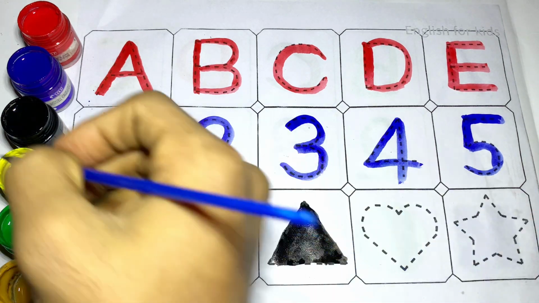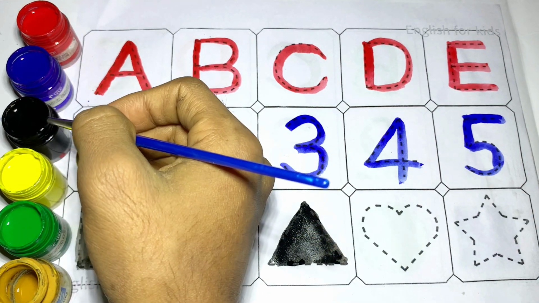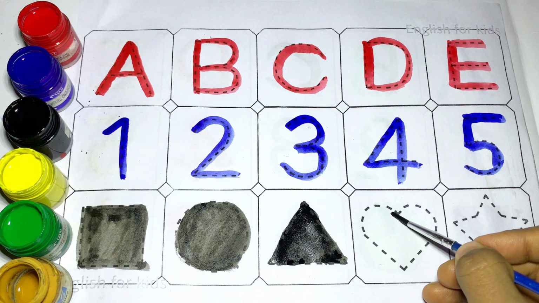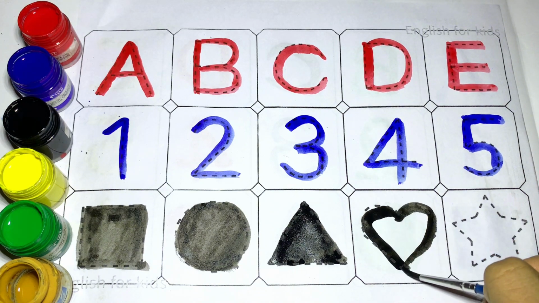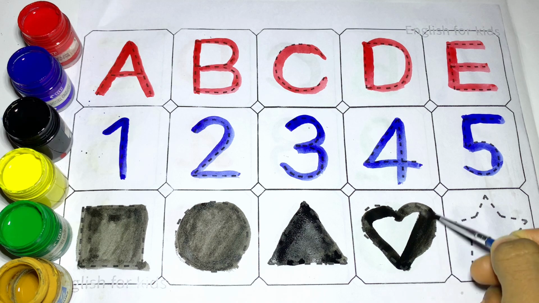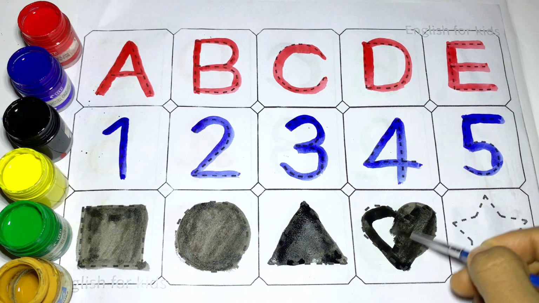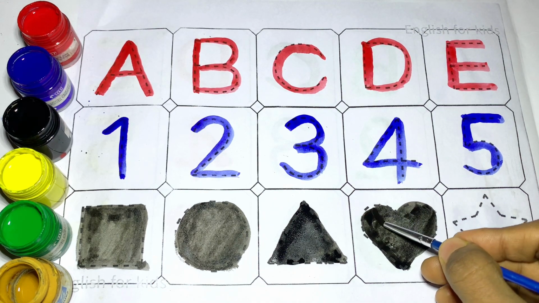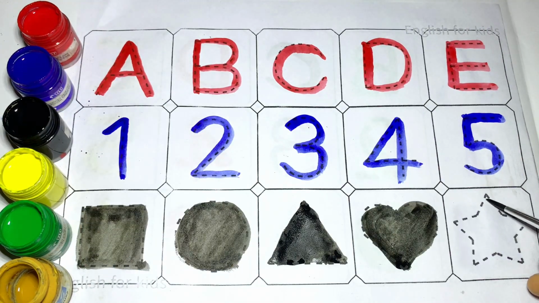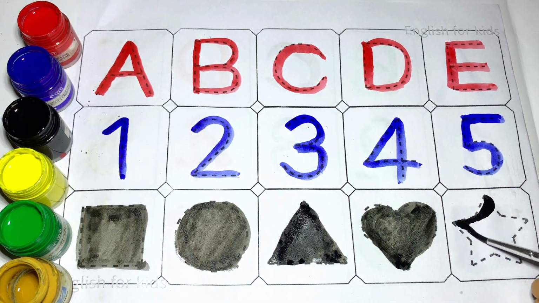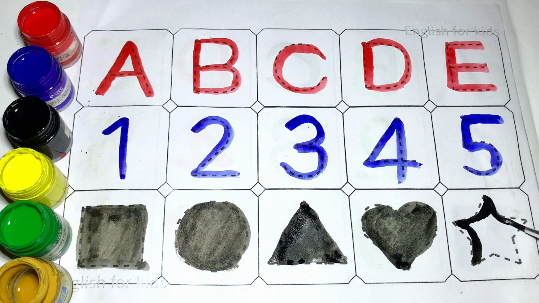Kids, now draw heart. The shape of heart, and use black color. Kids, last draw star. The shape of star, and again use black color.